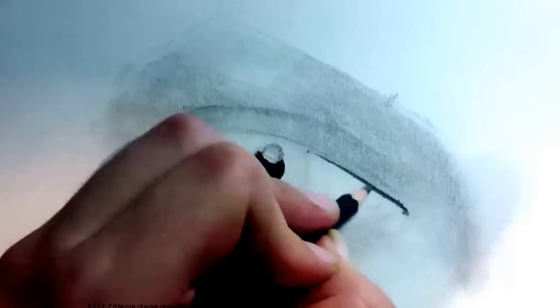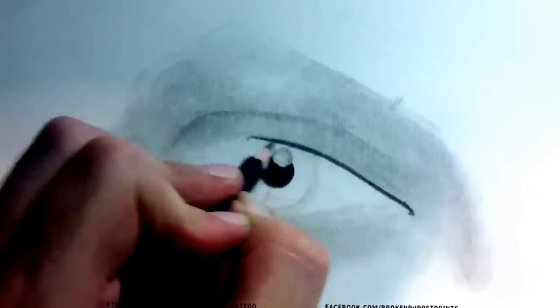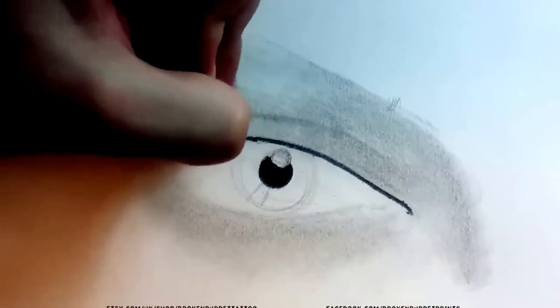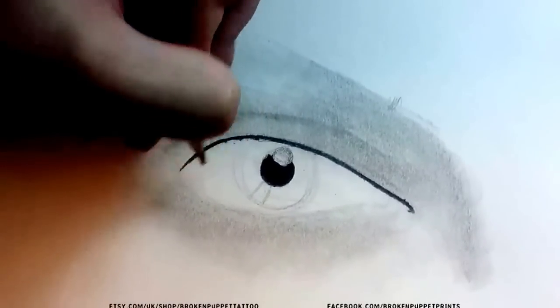Now to start with, we're going to put dark bits in the key areas. So around that eyelid bit we've done, put a fairly thick black line, just curving around. It's about there. Then that above eyelid bit.